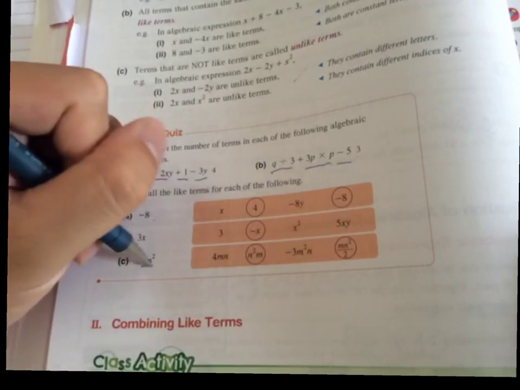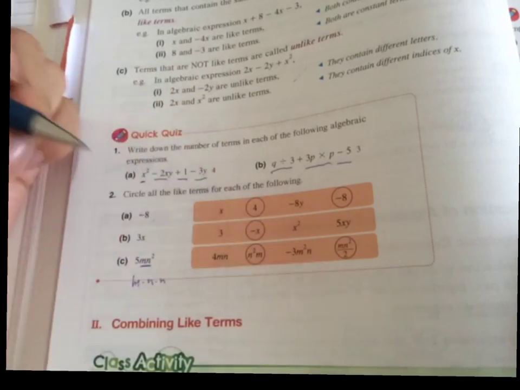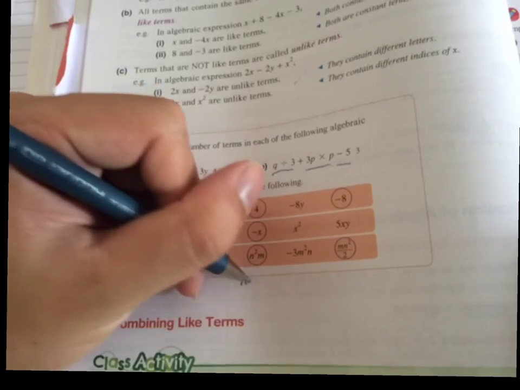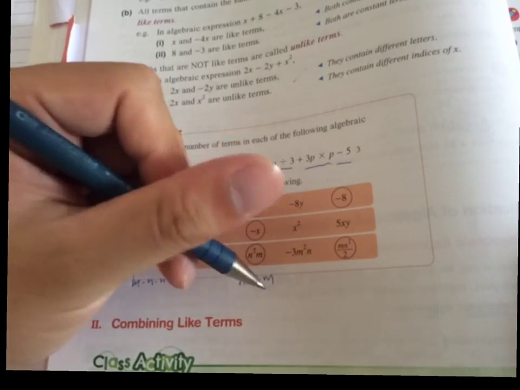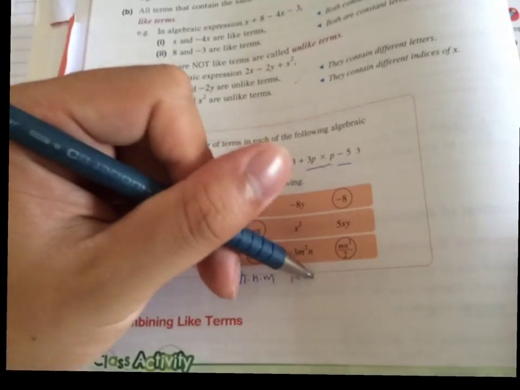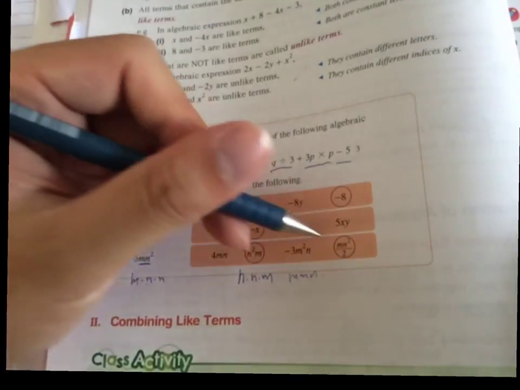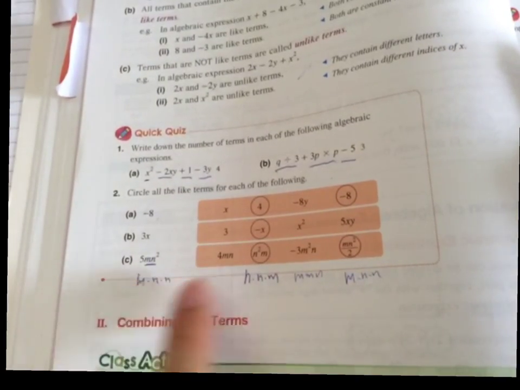M n squared means it's m times n times n. This mn term, this n times n times n. m n n, n n m, n n m, the same. This m m n is not the same. This one is also m n n. You don't need to count the coefficients, okay? So these 3 are like terms, these are not.